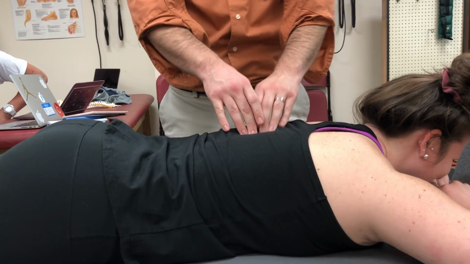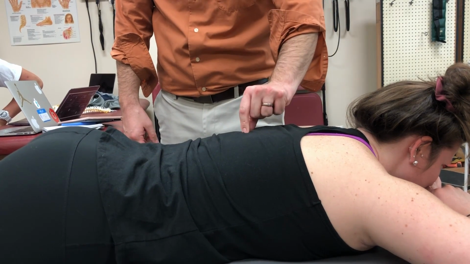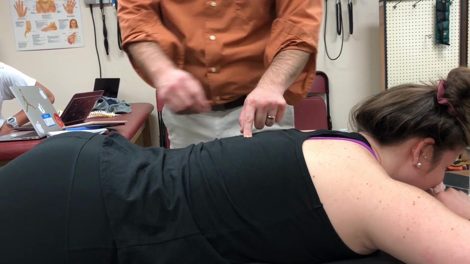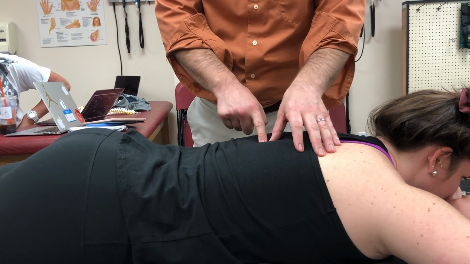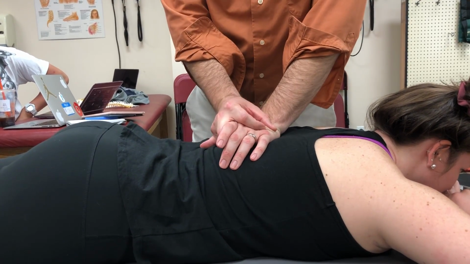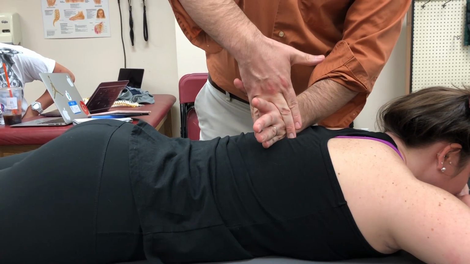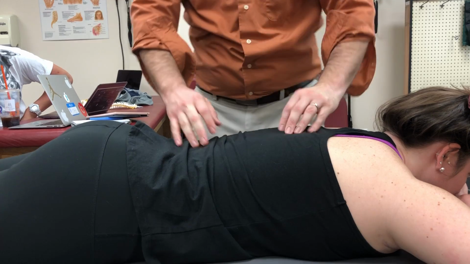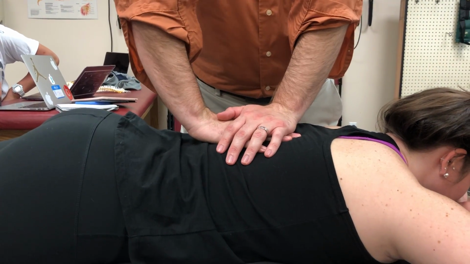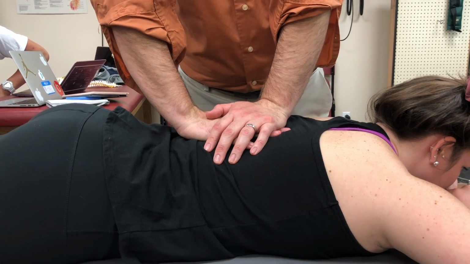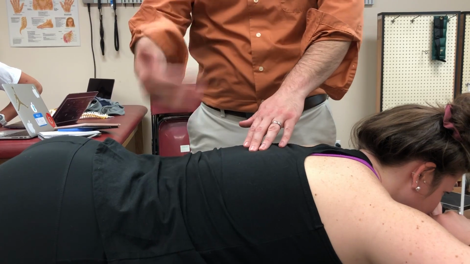So make sure that you know where you're at. Spinous process, transverse process, articular pillar, rib. When you're on that area, don't do thumbs. It's too big of an area. You can do C grip, you can do wrist, you can do V, you can do bilateral TP. All are appropriate. Except you can't do bilateral TP if it's a unilateral problem.